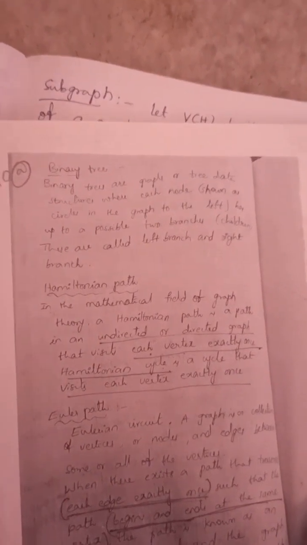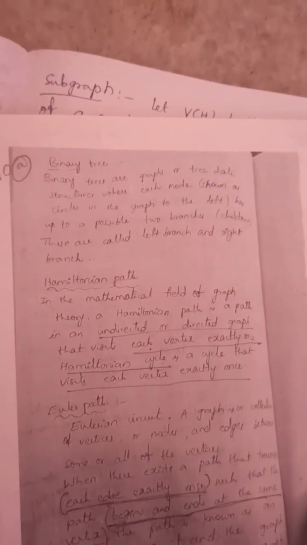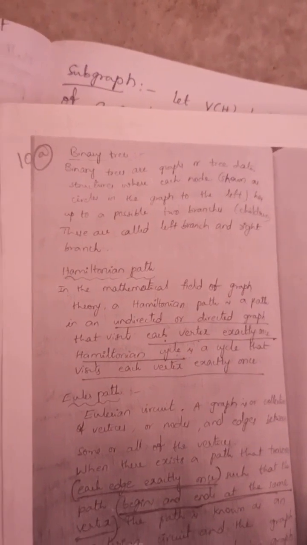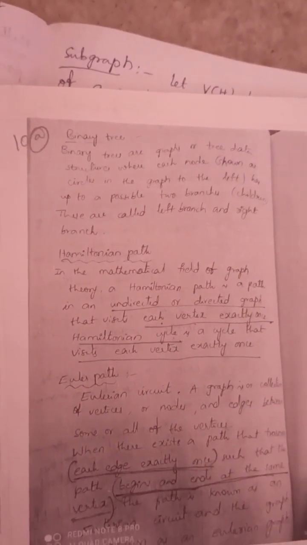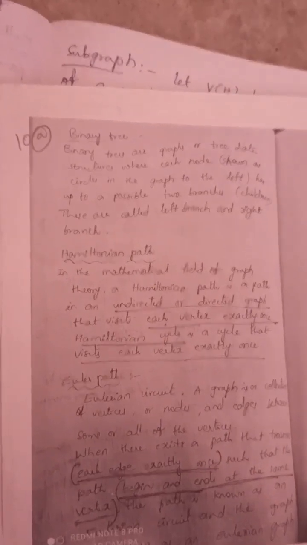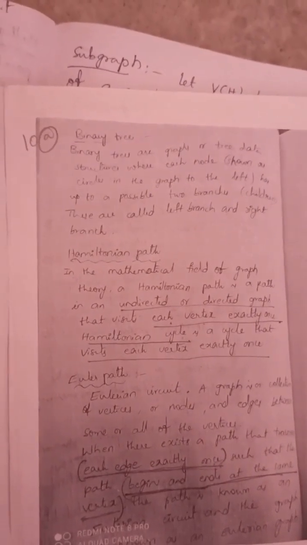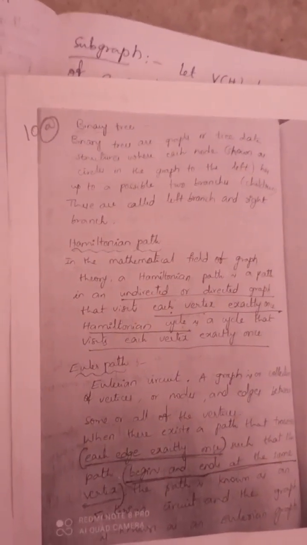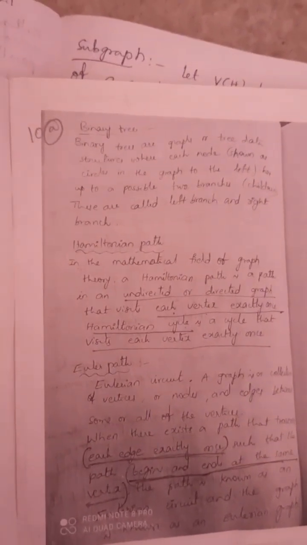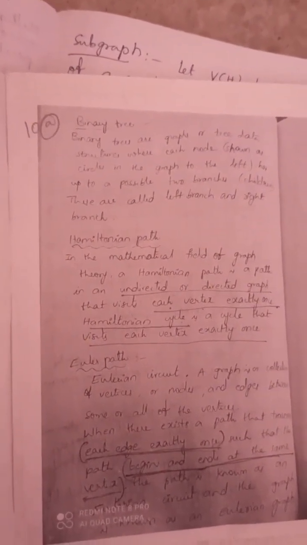In the next session, I will give a class on trees: binary tree, binary search tree, breadth first search. Now I have said all about graphs.